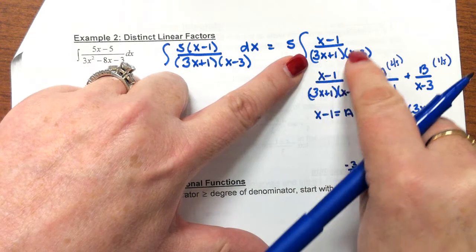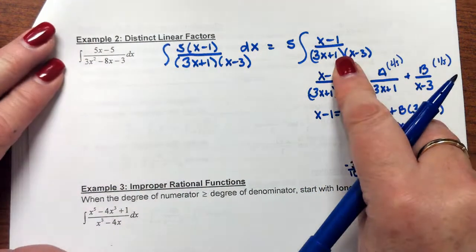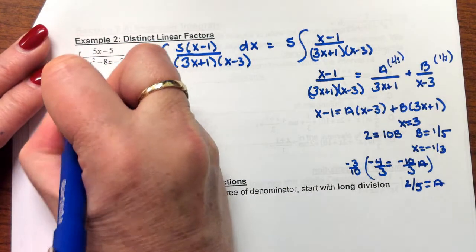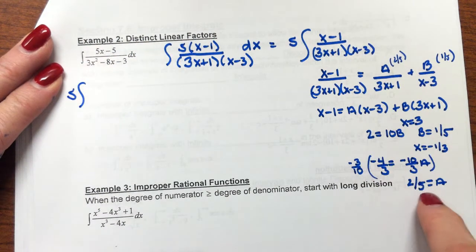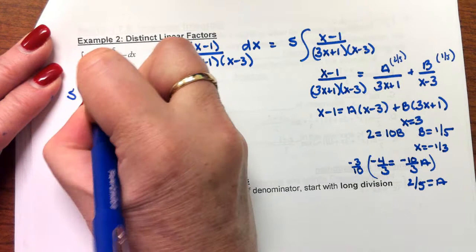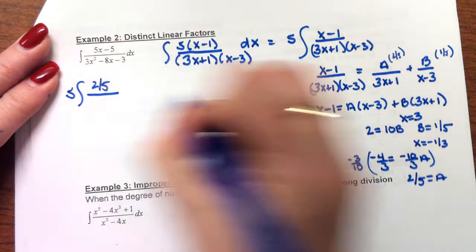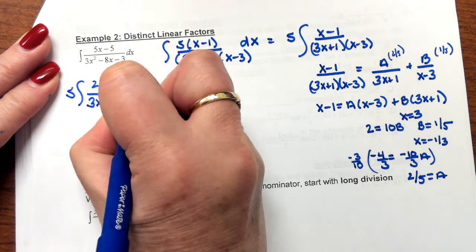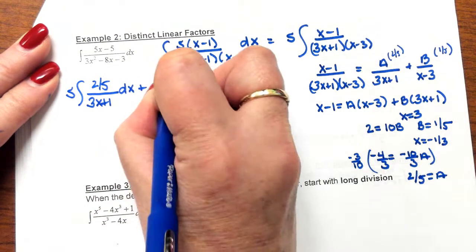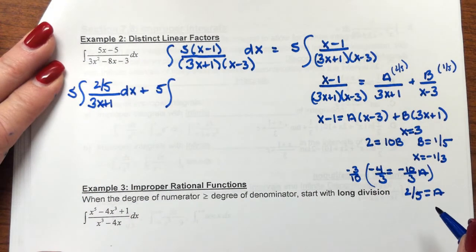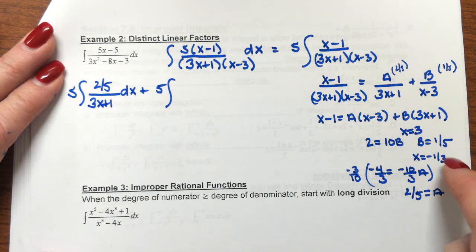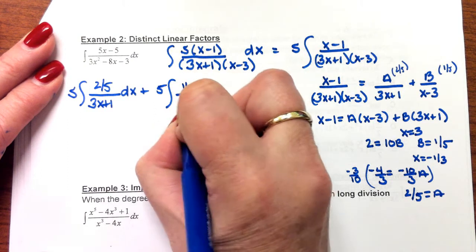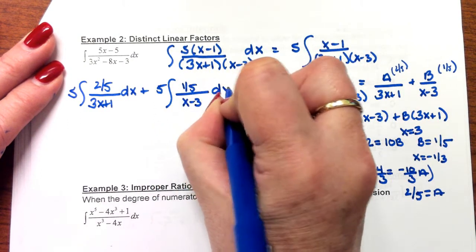Now I can rewrite this larger fraction in the integral into these two separate fractions. Again, the 5 is going to stay on the outside of my integral. A, remember, was 2/5 over the denominator of 3x plus 1. And again, I'm just going to split this up into my two separate integrals. B, remember, I found to be 1/5, so I have 1/5 over x minus 3 dx.